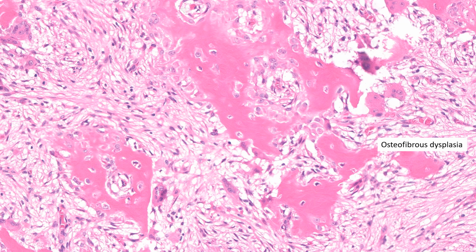Now, if you couldn't see those osteoblasts at that magnification, that osteoblastic rimming becomes a lot more prominent on higher power. Again, fibrous dysplasia very rarely has that osteoblastic rimming. It's never as prominent as you see in osteofibrous dysplasia, and that's the feature that you can use to make the difference between the two entities.